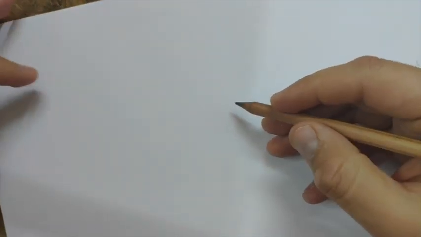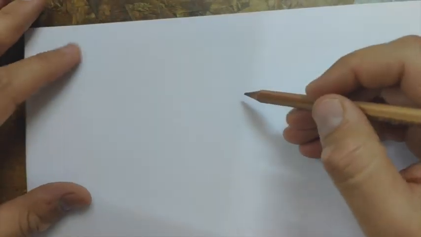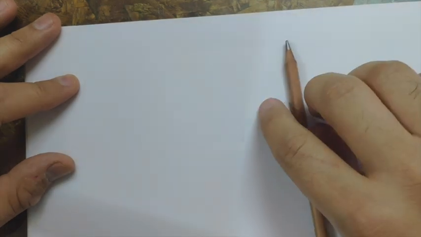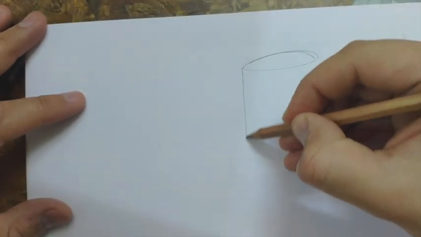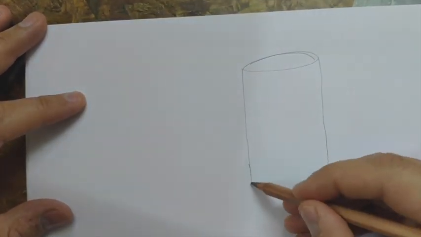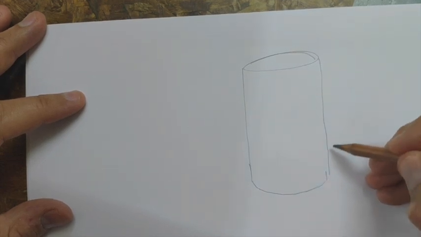So shadowing the shapes here, as you may see, I'm going to start drawing something for you randomly. It's not a proper thing, just trying to show you something, how to do very basic drawing. We have a cylinder here, with a cube.